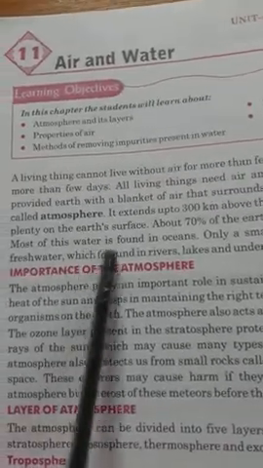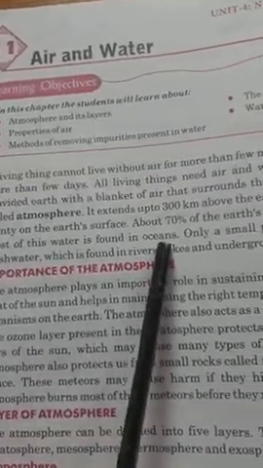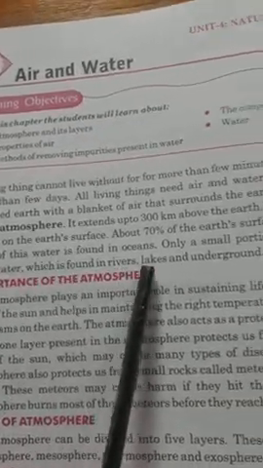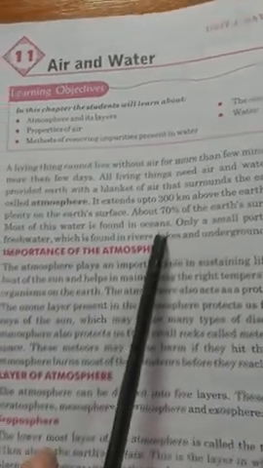Most of this water is found in oceans. Only a small portion of the earth's water is fresh water, which is found in rivers, lakes and underground. So we find fresh water in rivers, lakes and underground. The rest of it is found in the oceans.